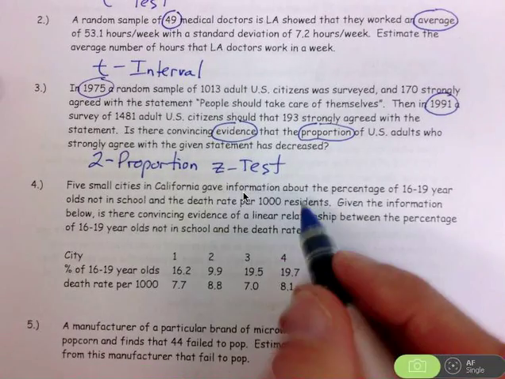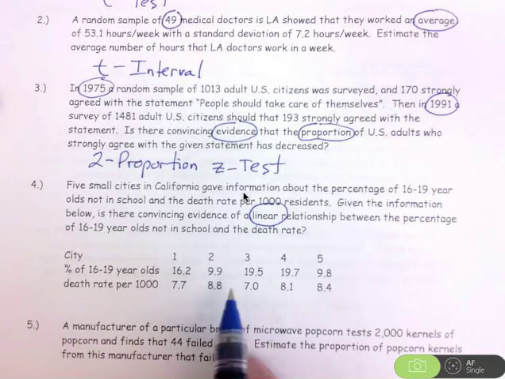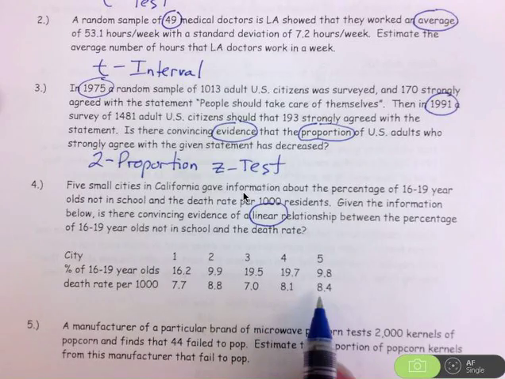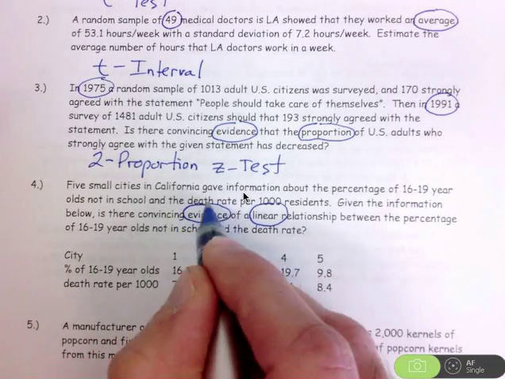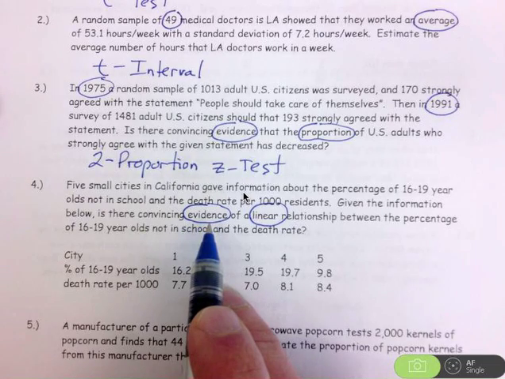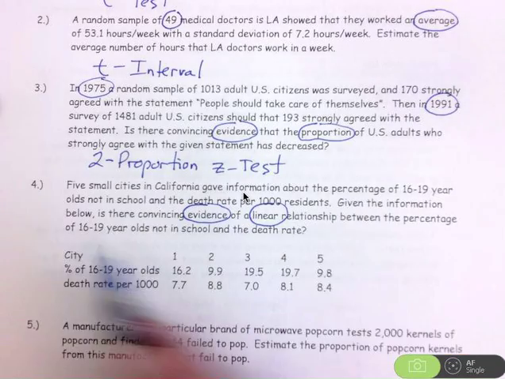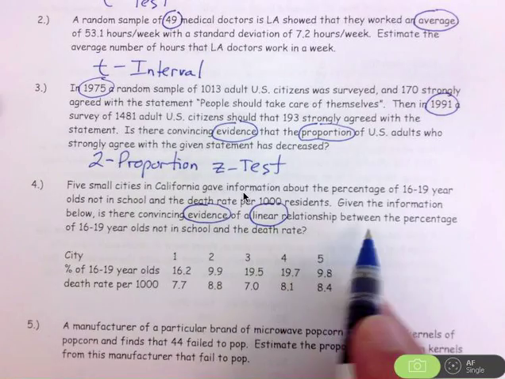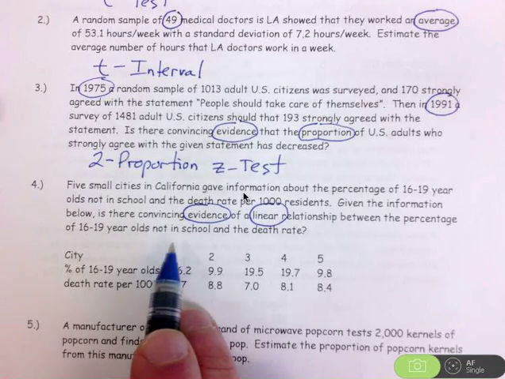This question here is clearly about a linear relationship because that's exactly what it says. We have quantitative data, we have explanatory or x values and y values. Those are the response values. So here we are interested in, again, evidence of a linear relationship. So you could write this hypothesis in words. There is no linear relationship between the percentage of 16 to 19-year-olds not in school and the death rate, versus there is a linear relationship between the percentage of 16 to 19-year-olds not in school and the death rate.